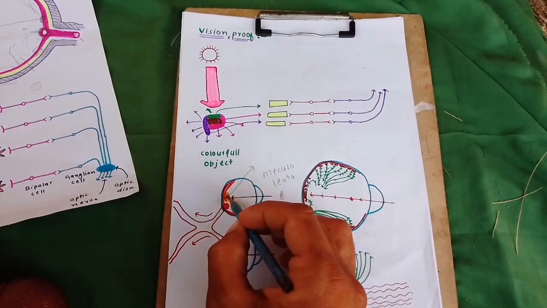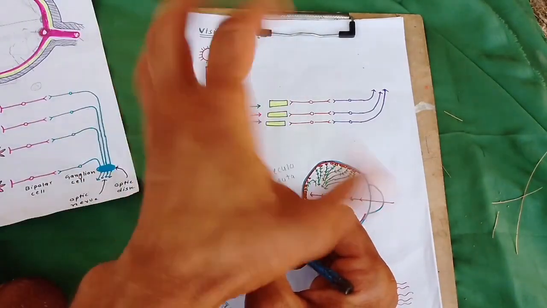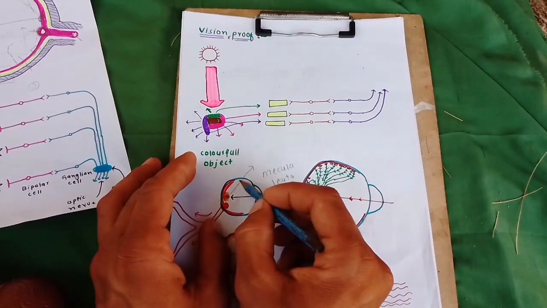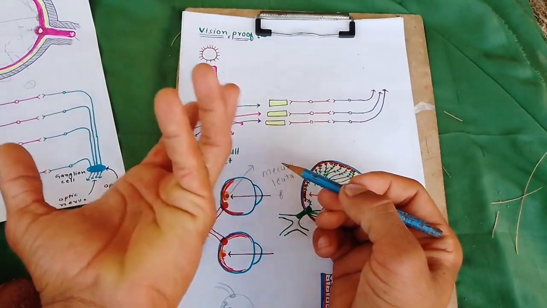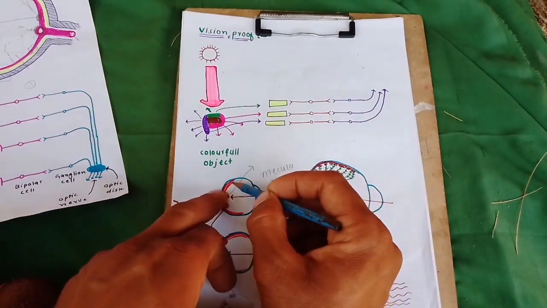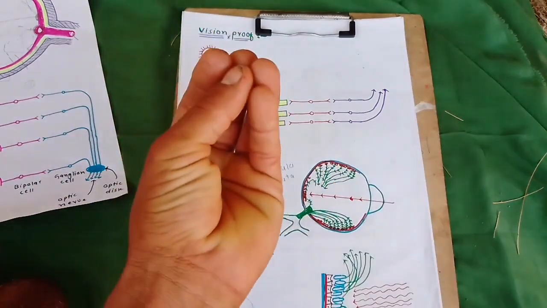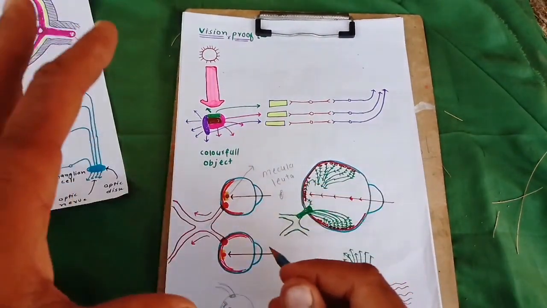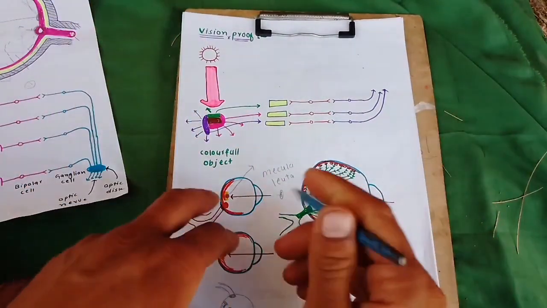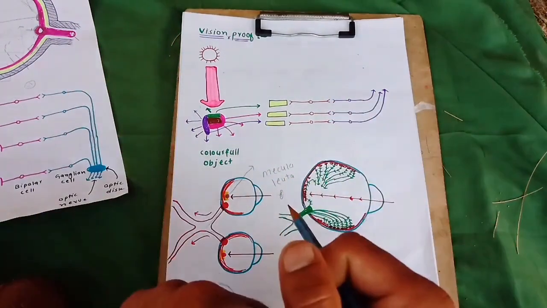Destruction of this area causes complete blindness, but destruction of this area, because it represents the periphery, causes only night blindness. Destruction here causes complete blindness because this is only a small area.